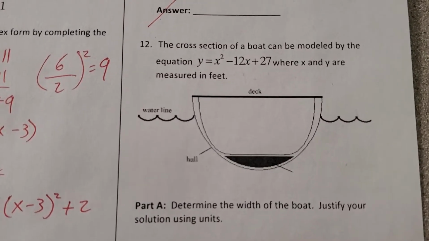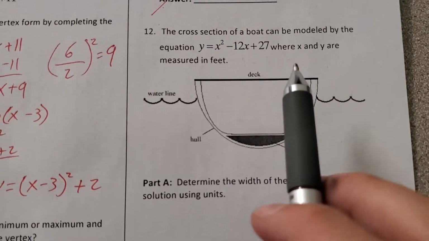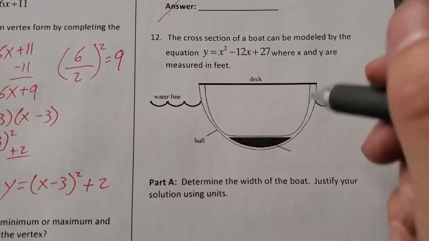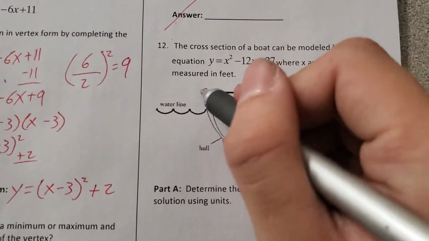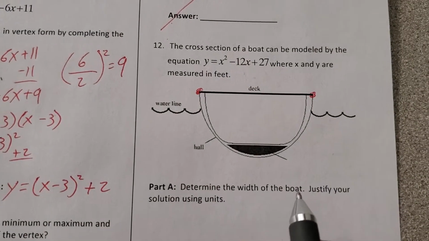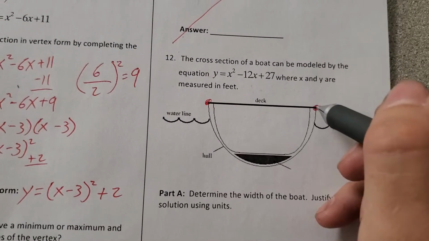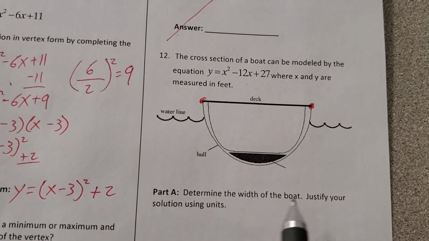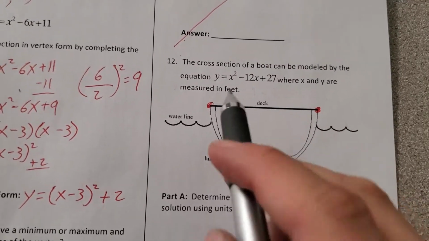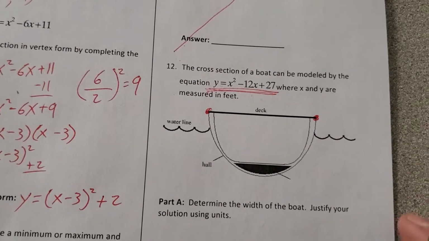The cross-section of a boat can be modeled by the equation. Here's the equation, here's my boat, where x and y are measured in feet. There's the deck, the distance from pretty much this point to this point. Now determine the width of the boat. We're trying to determine the length from here to here. Justify solutions using units.